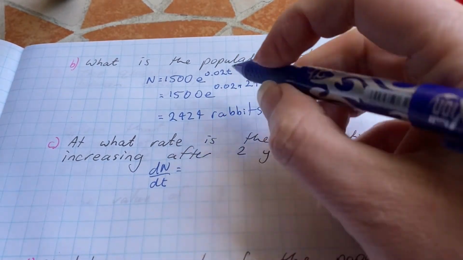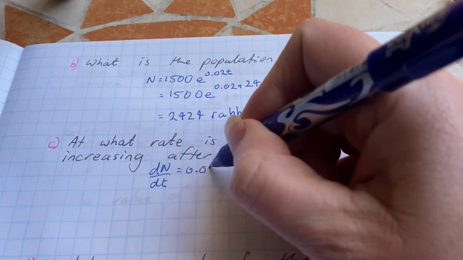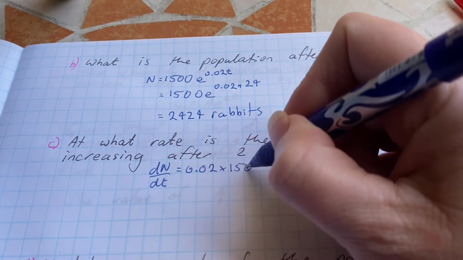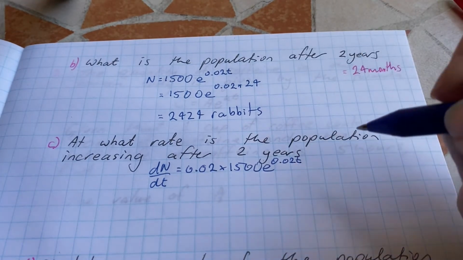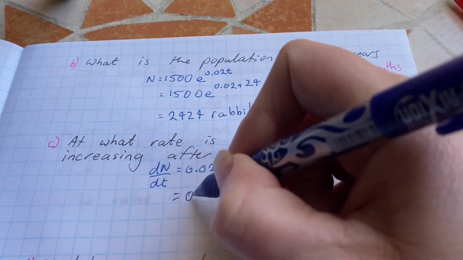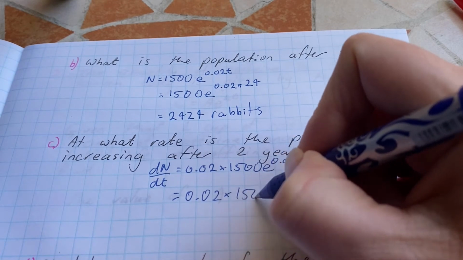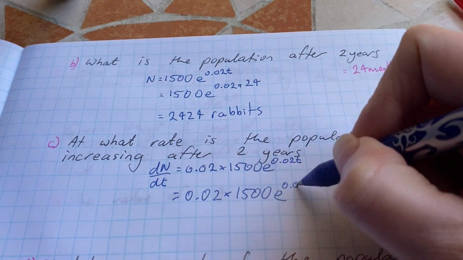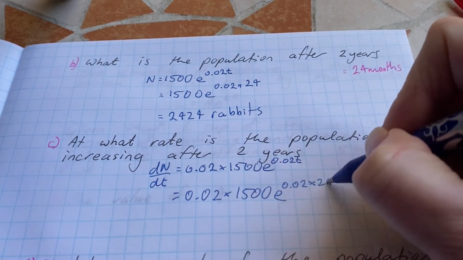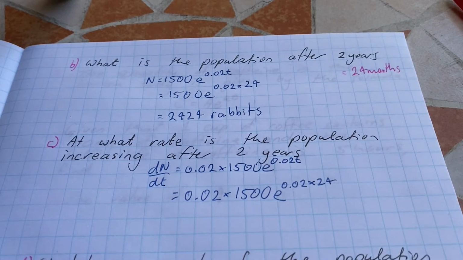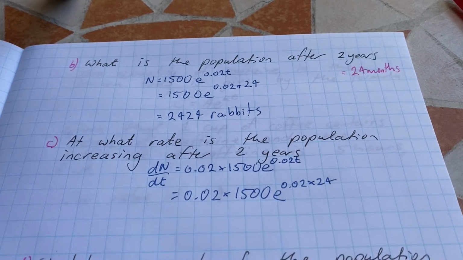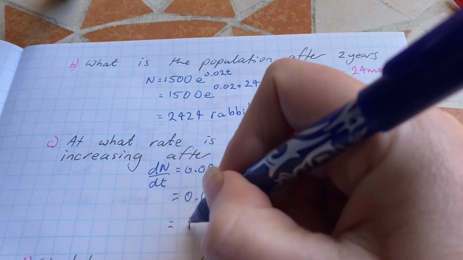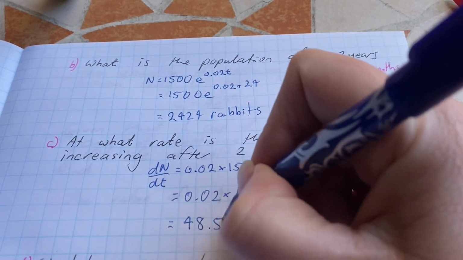So dn/dt is the derivative, so 0.02 times 1500 e to the 0.02t, and 2 years, so 0.02 times 1500 e to the 0.02 times 24. Okay, and you can see this bit here is exactly what we just put in our calculator. So if you just go times 0.02 from your solution, the answer is about 48.5.